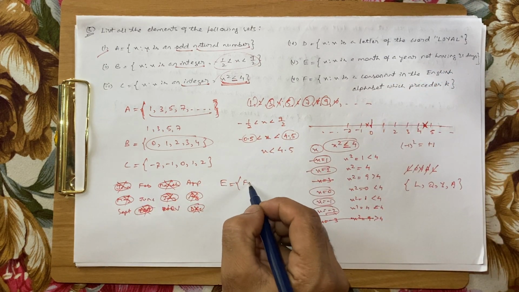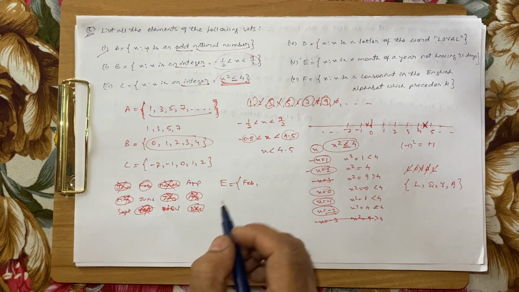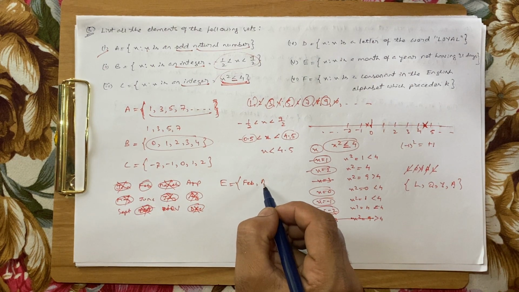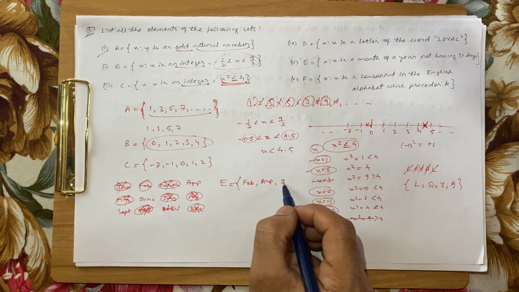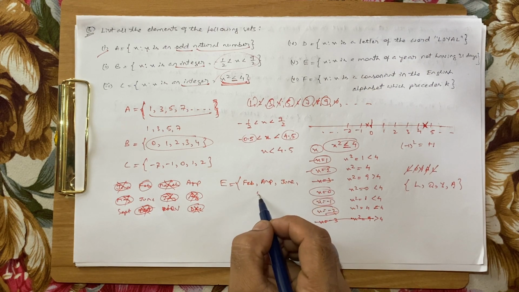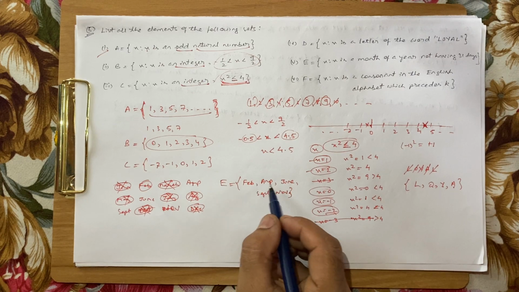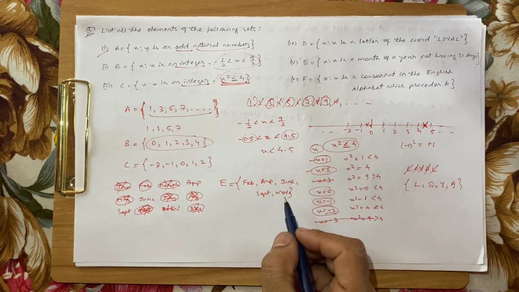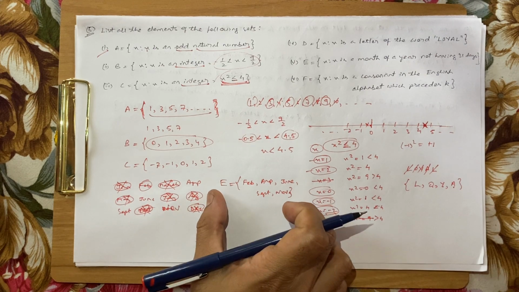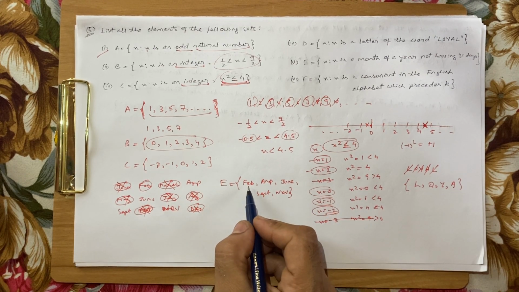So the months are what? February. February does not have 31 days. Then you have April, then you have June, then you have September, and then you have November. So these are the elements 1, 2, 3, 4, 5. So there are 5 elements. I've written them down in the roster form. Five elements, or the names of 5 months of a year.